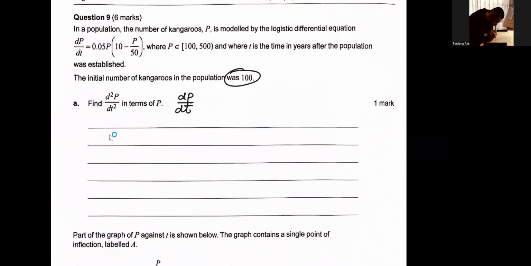You could actually rewrite your dP/dt like P over 20, times (10 minus P over 50). So what I'm going to do is I'll expand out everything. Okay, something like that. Actually, bear with me. It's not multiplying. That's just P over 2, okay?